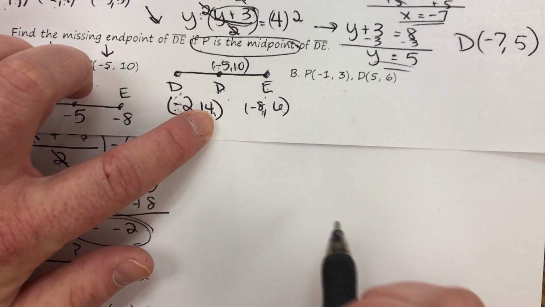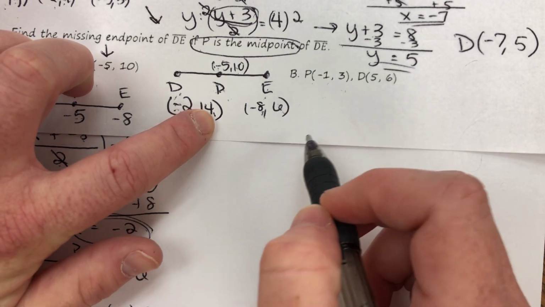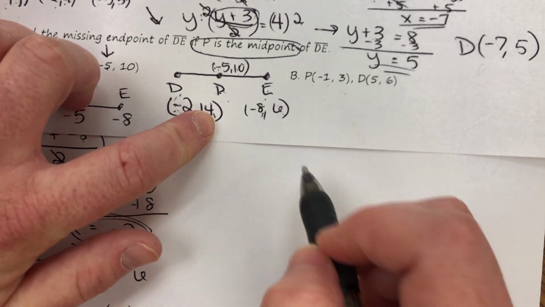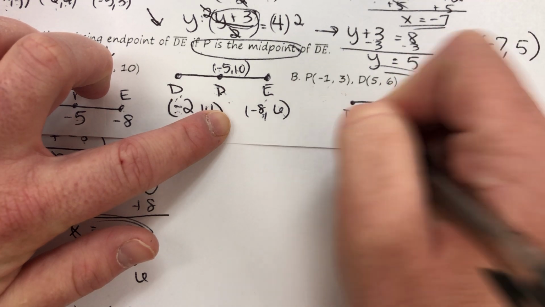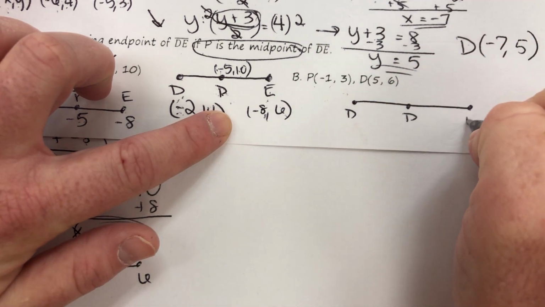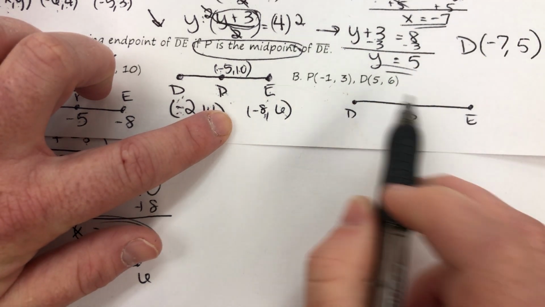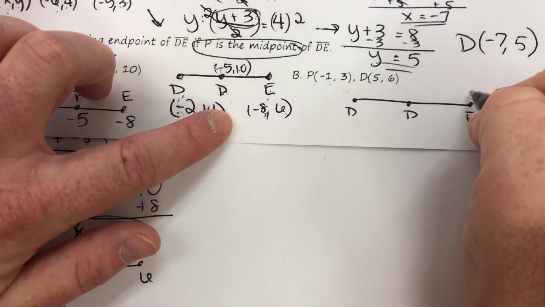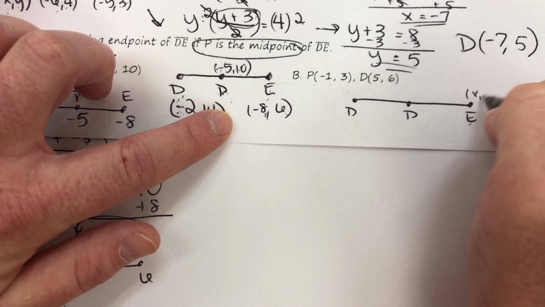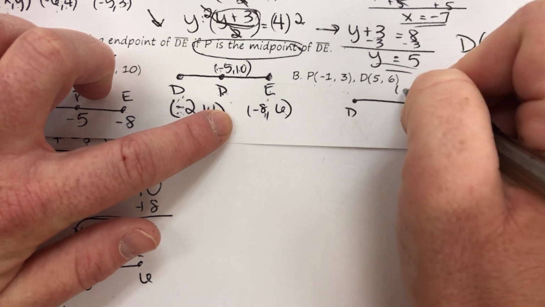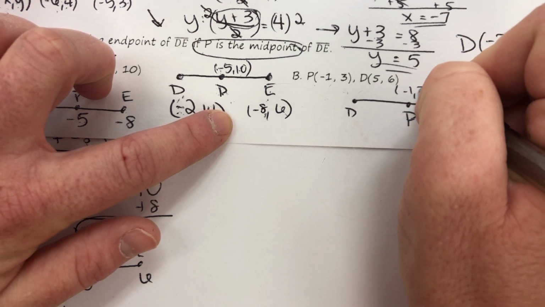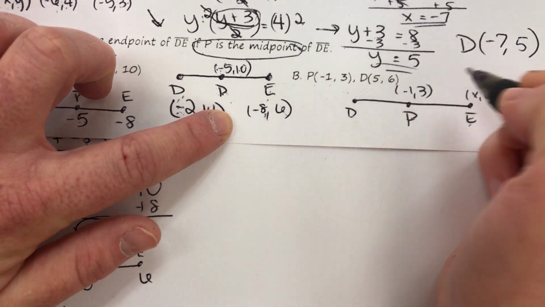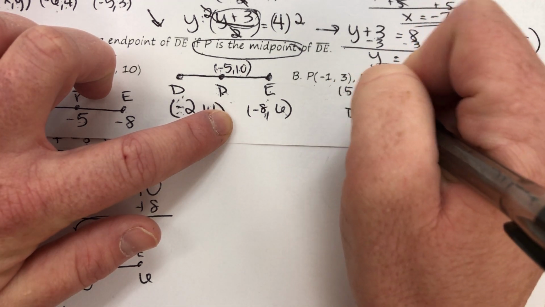Last problem here. B, P, D. P is our midpoint. D is one of our endpoints. D, P, E. We're trying to figure out where point E is. We don't know where this point is. It's x, y. P, the midpoint here, is -1, 3. And D, the known endpoint, is 5, 6.